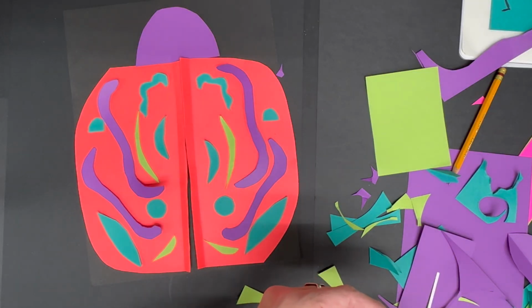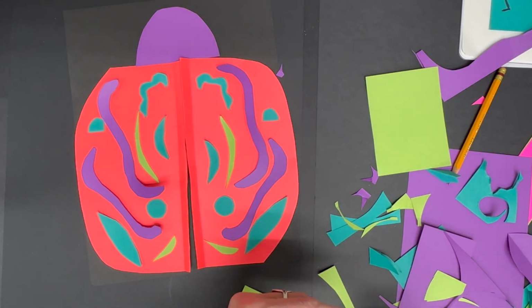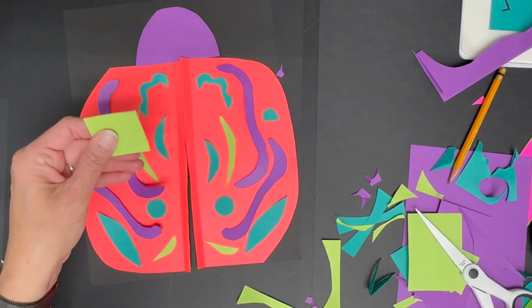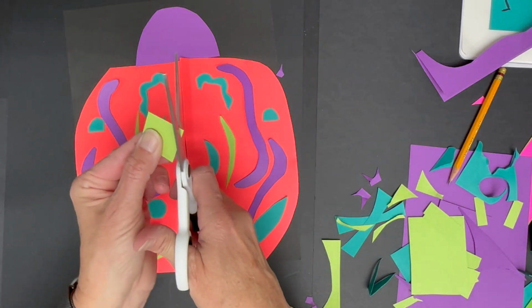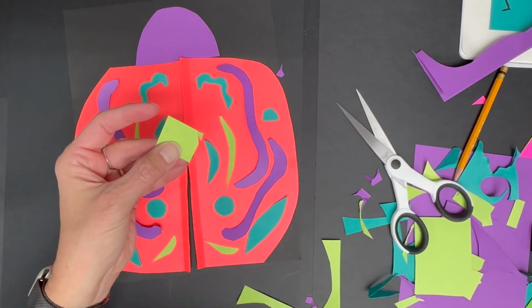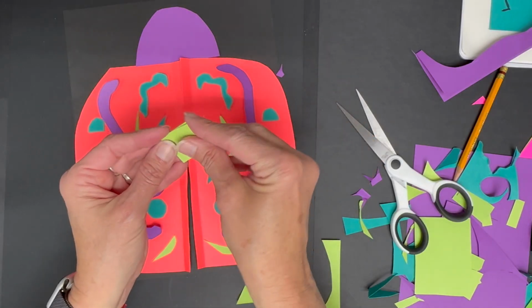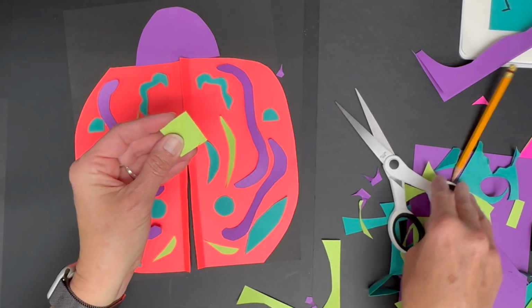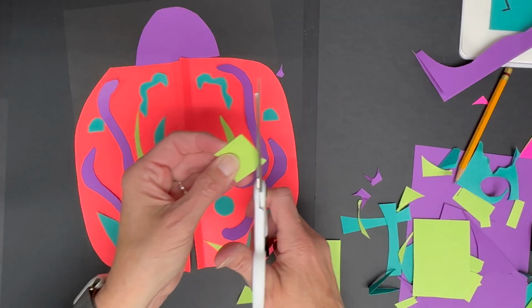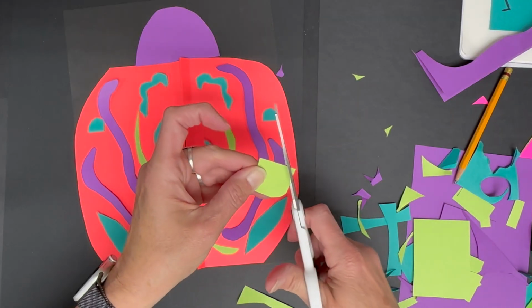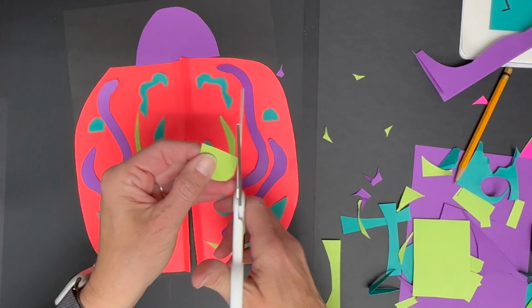So what I want you to do is start with a square. Then you're just going to cut. So I have two pieces of squares right on top of each other. And I just want you to cut the corners off. Go around and cut off all four corners of your squares.